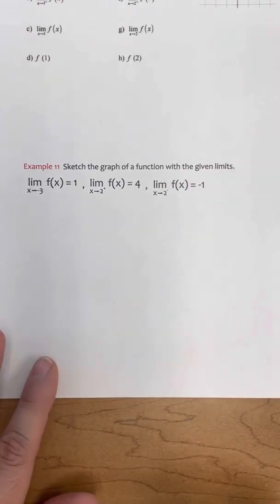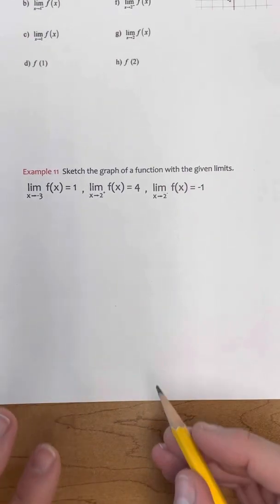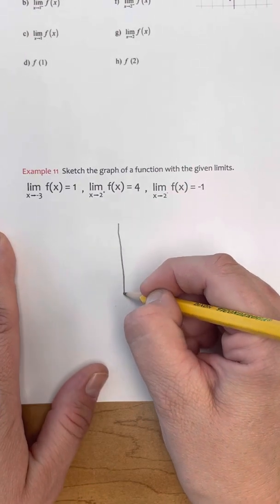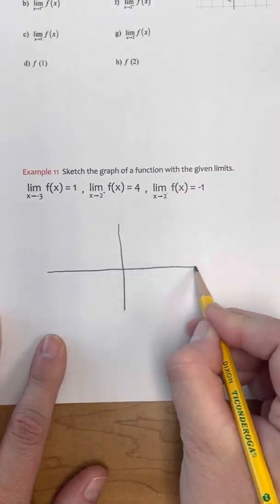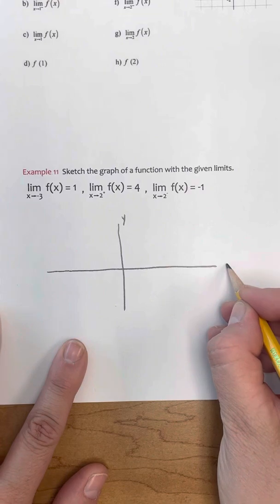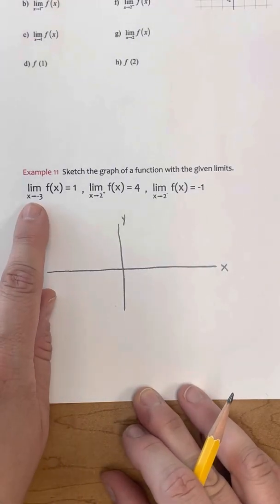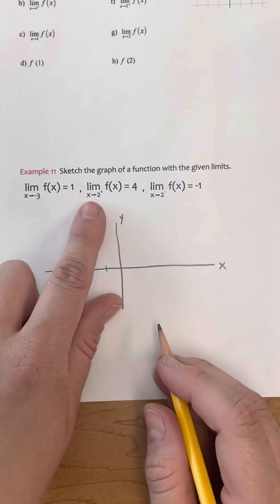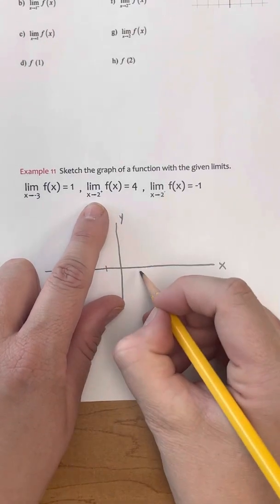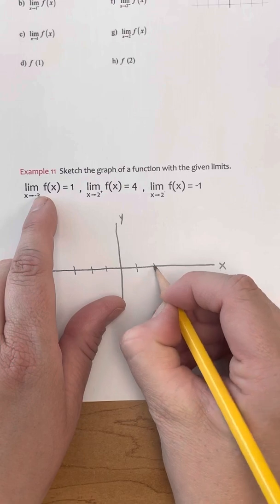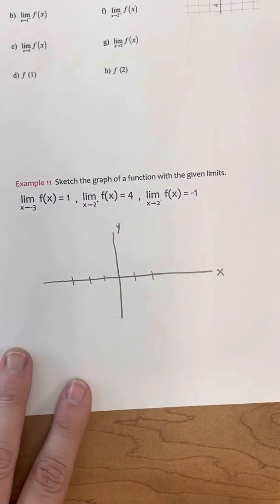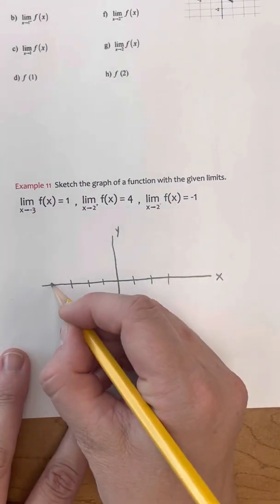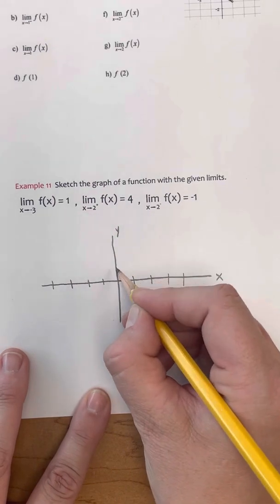So it says sketch the graph of a function with the given limits. So I'm just going to real quick draw x and y axes. All right, we're going to be approaching x at -3. We're going to be approaching x at 2 from the right, and we're going to be approaching 2 from the left. So I'm just going to do this for my graph.